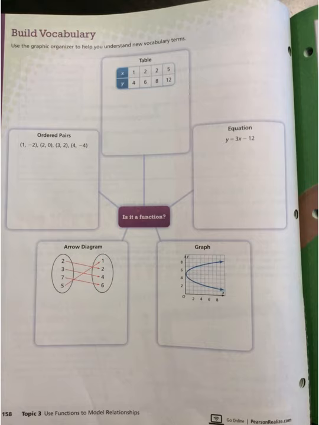Number 1 is ordered pairs. I think we all know what an ordered pair is, and I just want to remind you that an ordered pair is x, comma, y. So the first number always means the x value. The second number always means the y value.